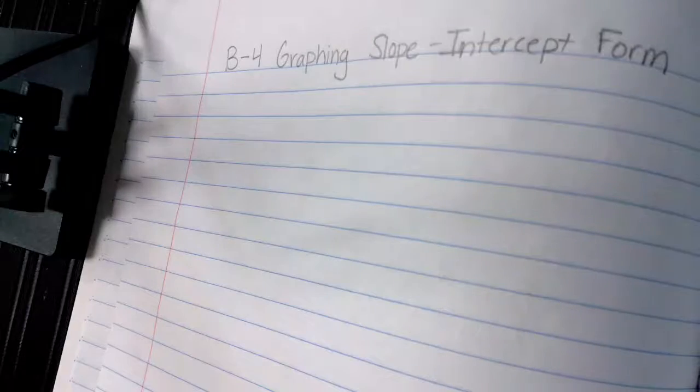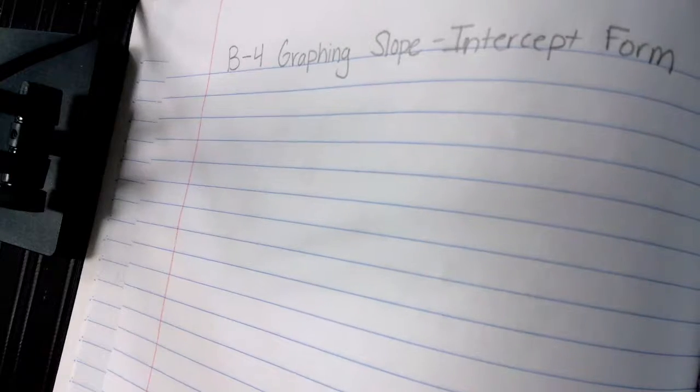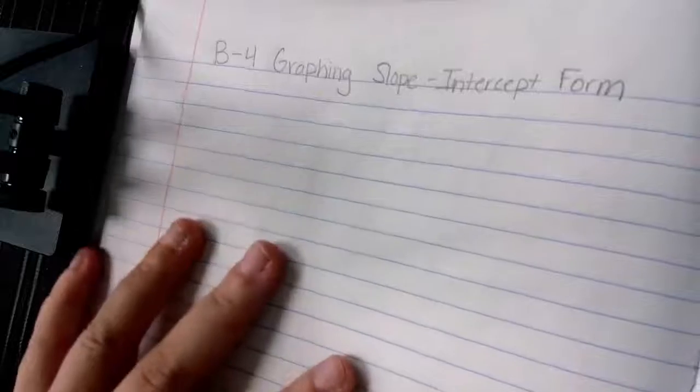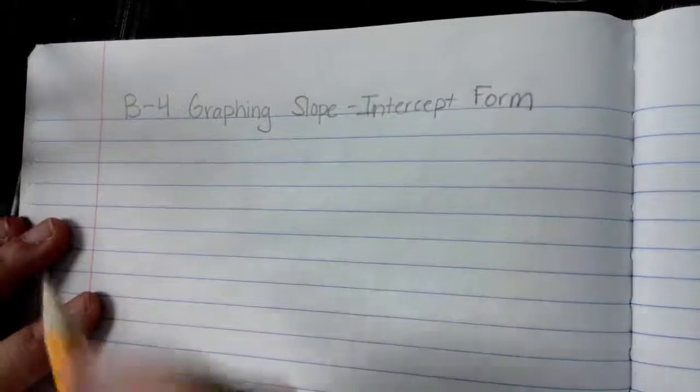We're starting notes right now. All right, graphing slope-intercept form. For some reason, that's real crooked. Getting it fixed. There we go. All right, so first thing we're going to do is some definitions.